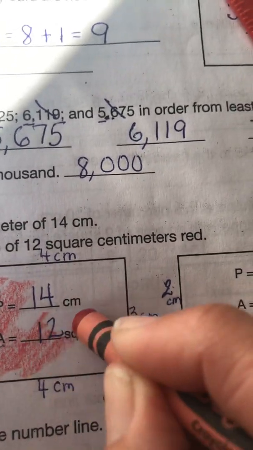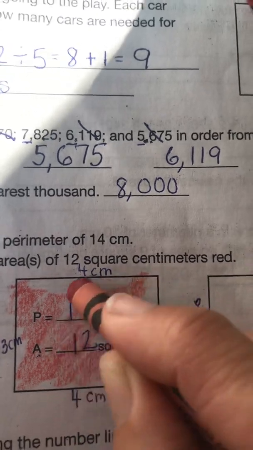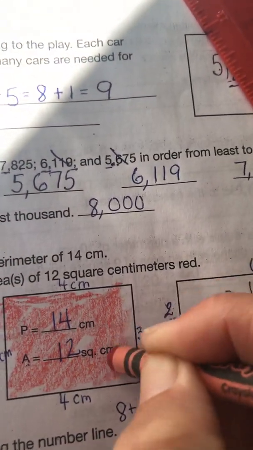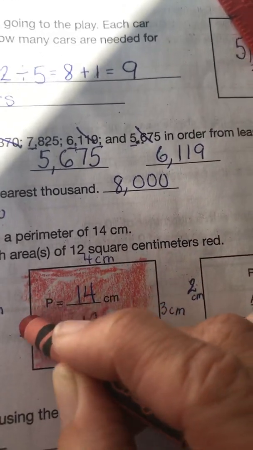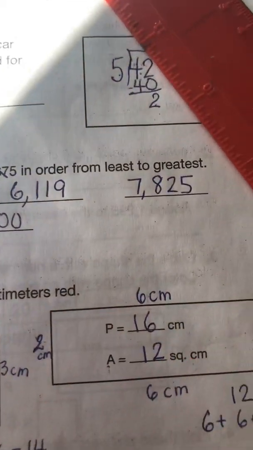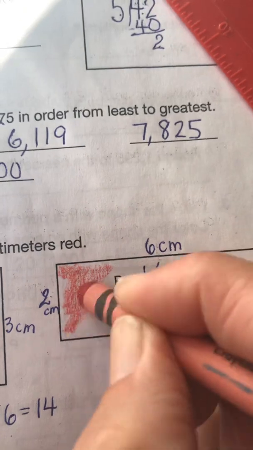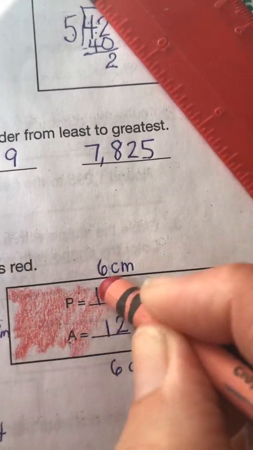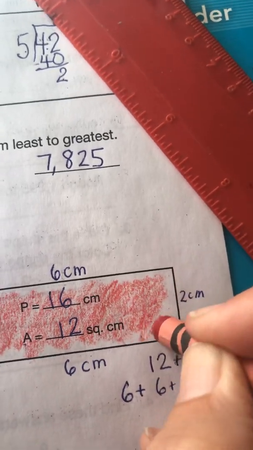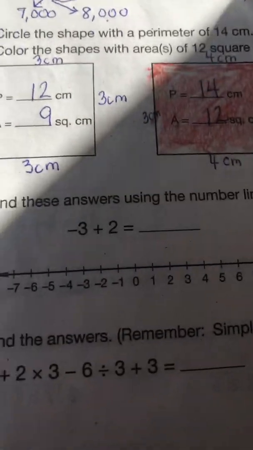Okay. Sorry, my coloring isn't perfect. I'm just getting it colored in red. Thank you. All right, and let's look at our last one. Okay, does our last one have an area of 12? Yes, it does. So we're going to color this one in red as well. Okay, good deal. All right, moving on to the bottom.